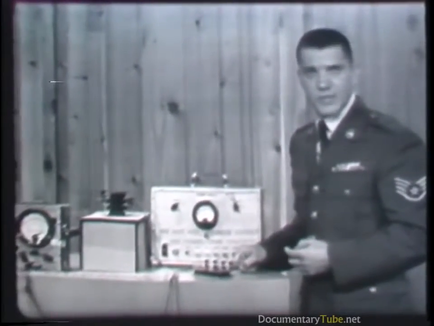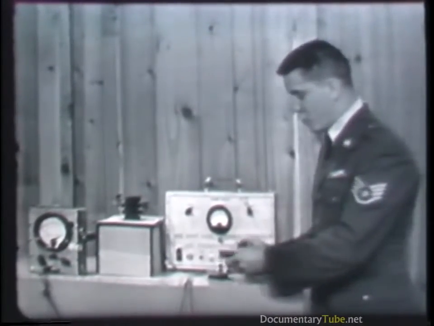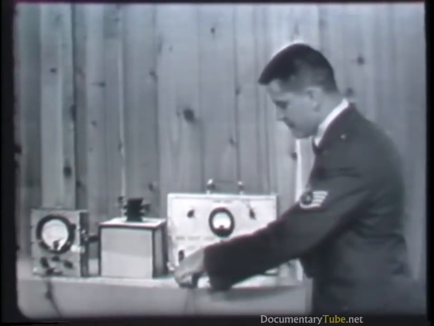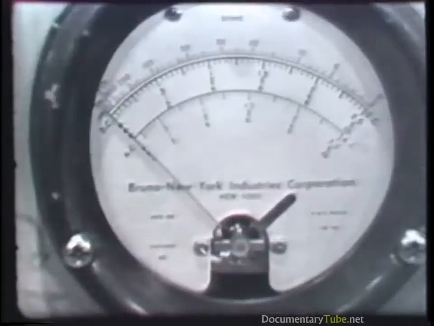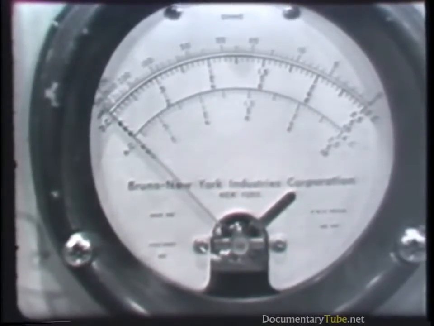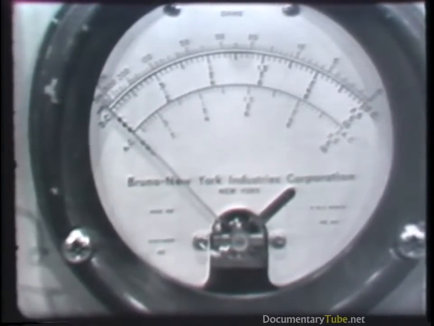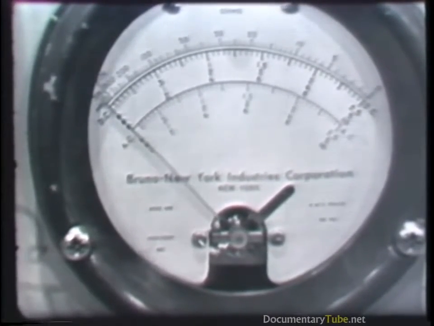Now remember, the PSM6 has already been set up to read resistance on the ohms times 1 scale. So let's go ahead and check the resistance of the 150 turn winding first. If we take a look at the meter now, we'll see that it reads infinity.